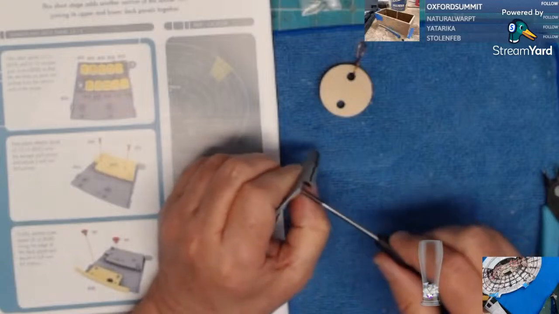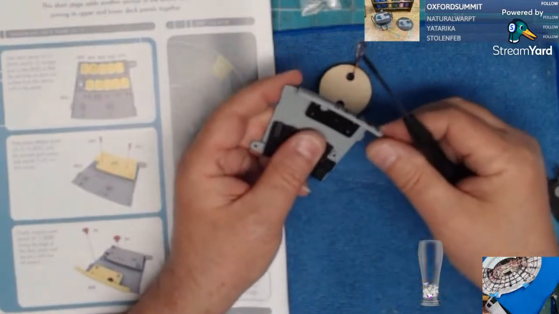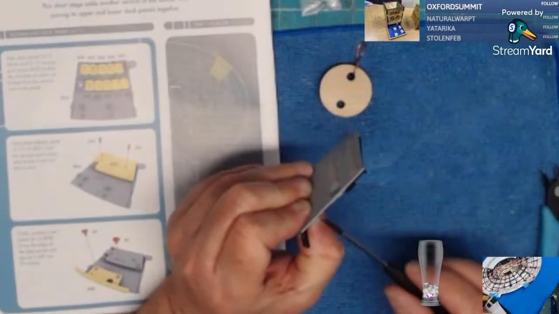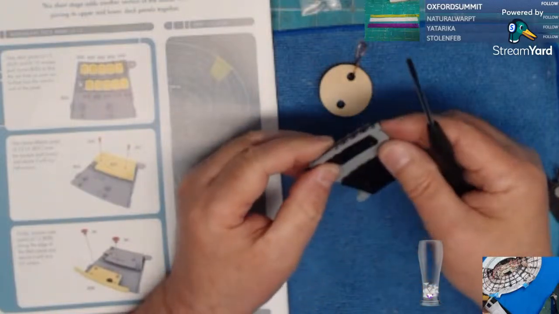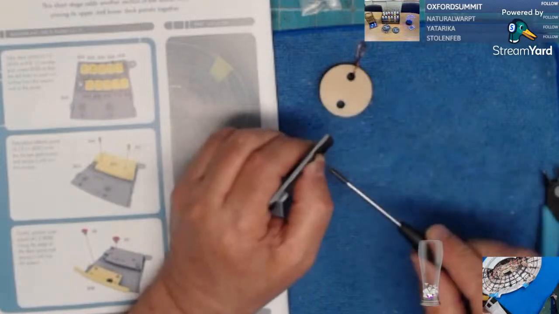All right. Let's see. Is that tight enough? See, just like the other one, it had play in it, and you have to tighten it down. Just tighten. What class was the Titan?